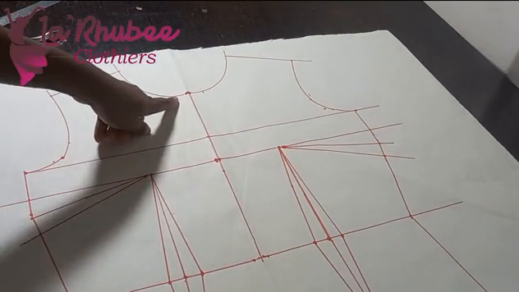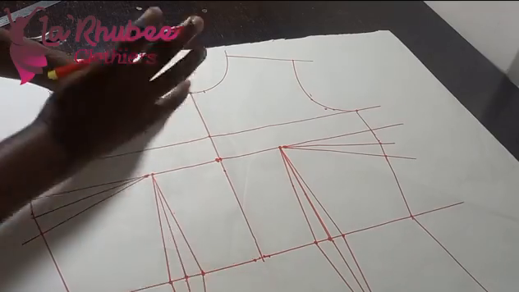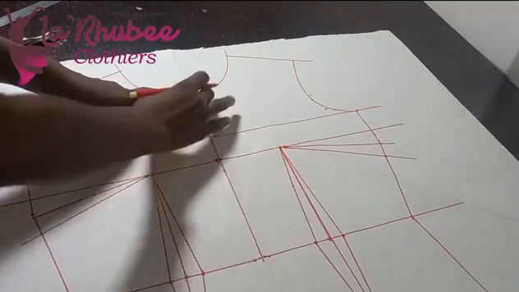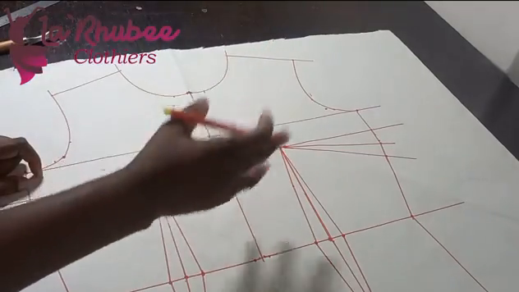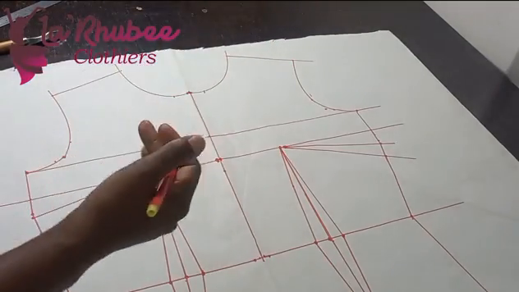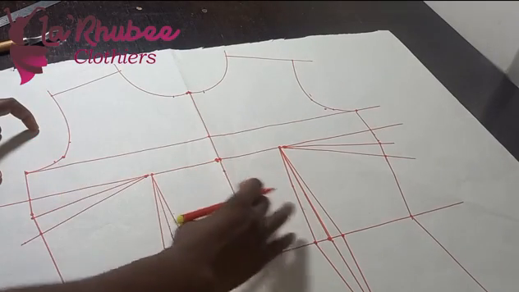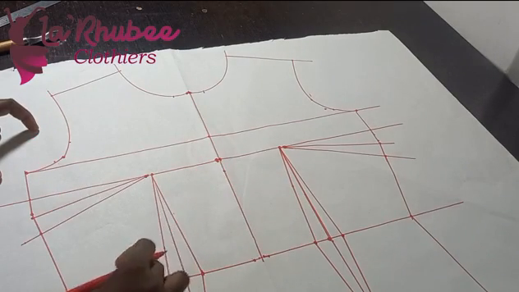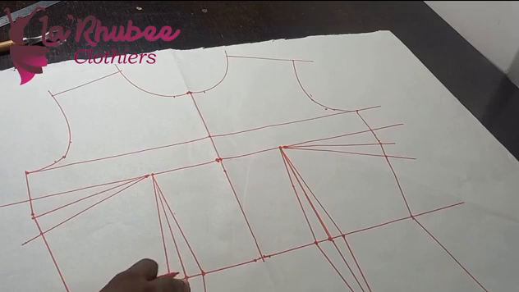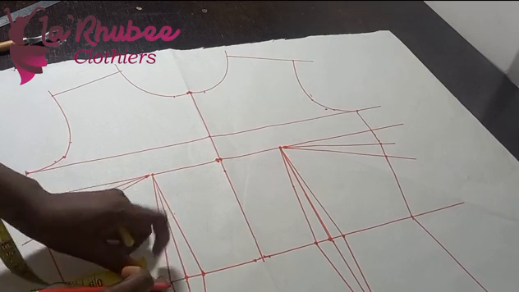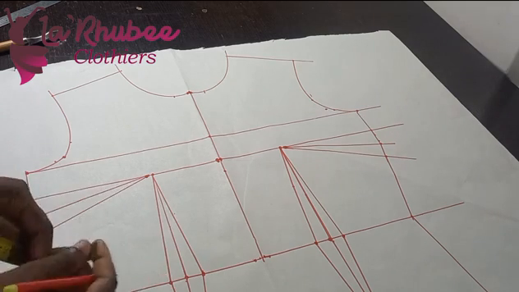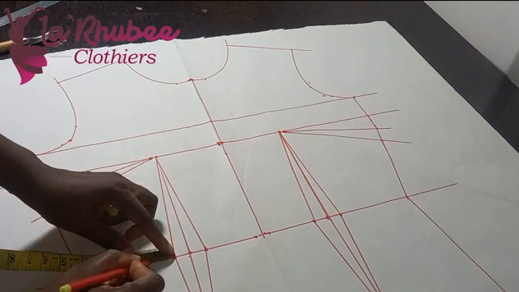After doing this, now you determine where you want your slant, like the center piece. I'm using two fabrics here, the black and the lemon color. So for the center part, I want it to be around this side. So this is my dart. Remember, I'll be closing this dart. So from this dart leg here, I'll mark 1 inch here. So this is my 1 inch.